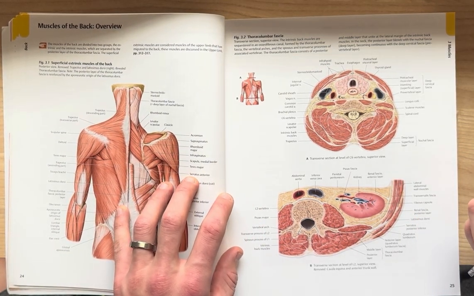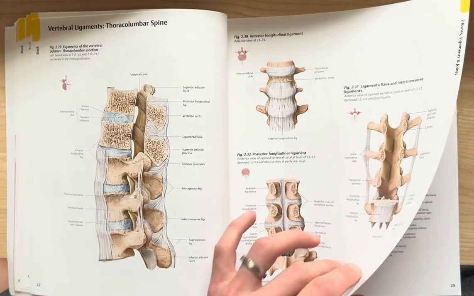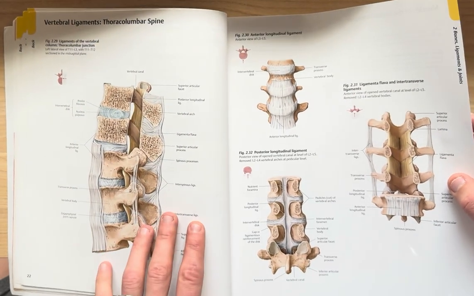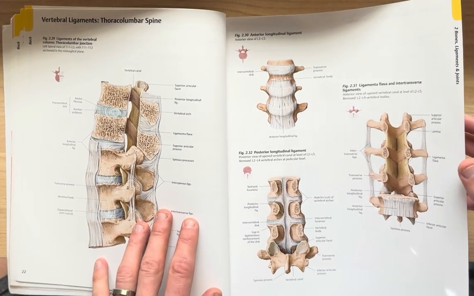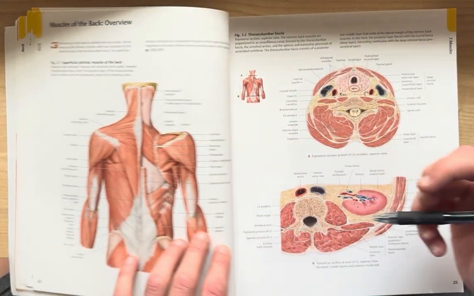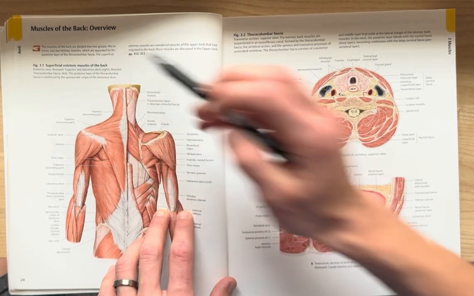Mini-series right where we left off. So last time we finished off with the vertebral ligaments throughout the entire spine. So we'd covered the spine pretty in depth in the last few installments, but today we're going to dive into musculature, specifically this time the muscles of the back.